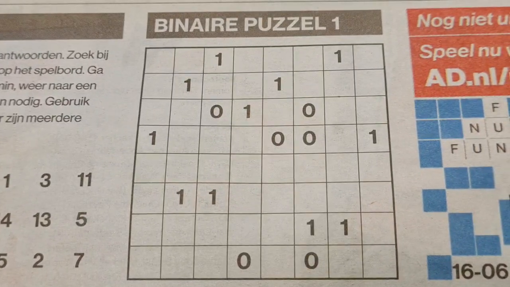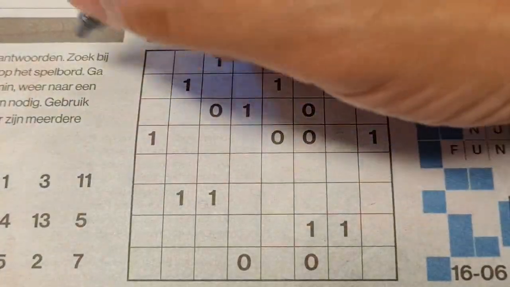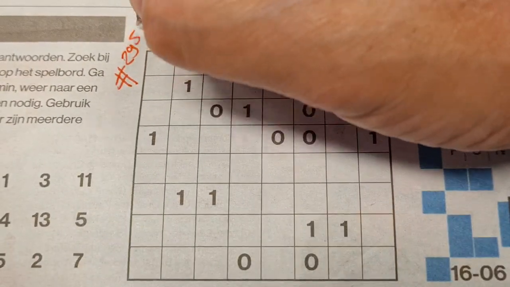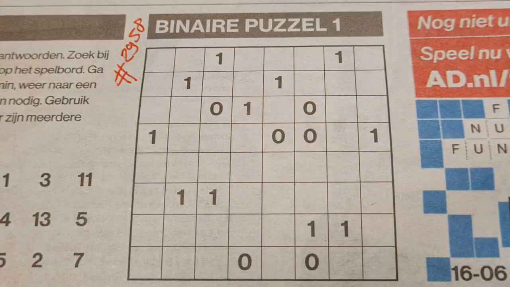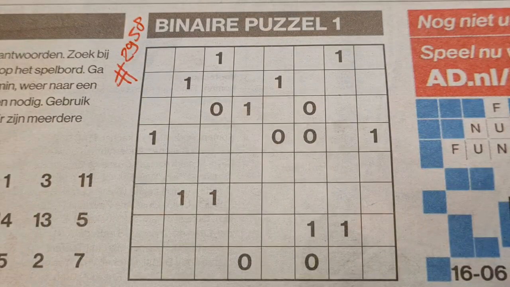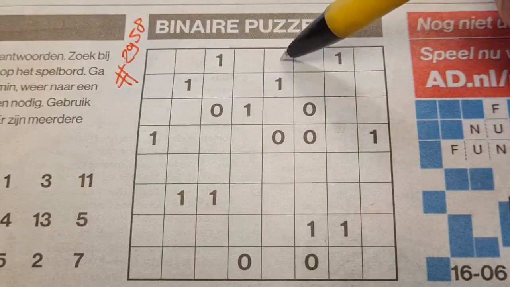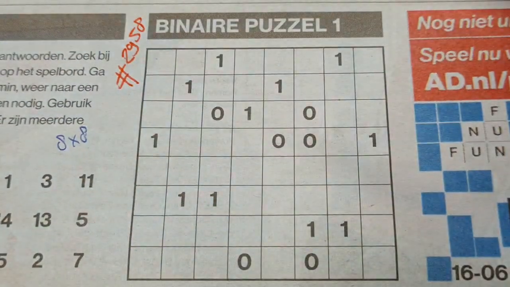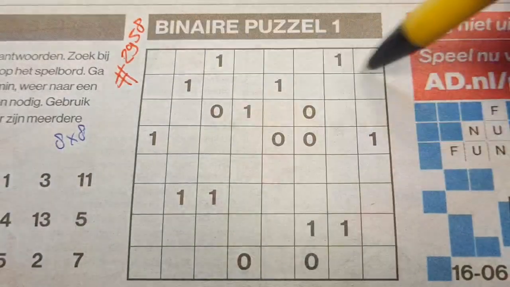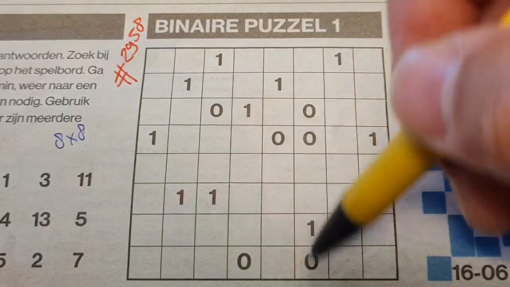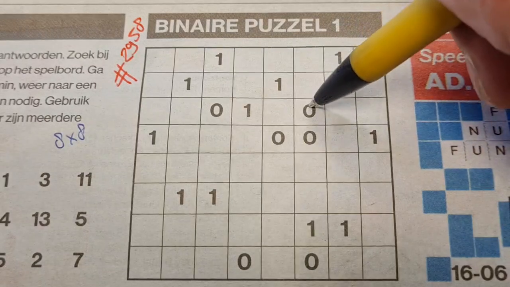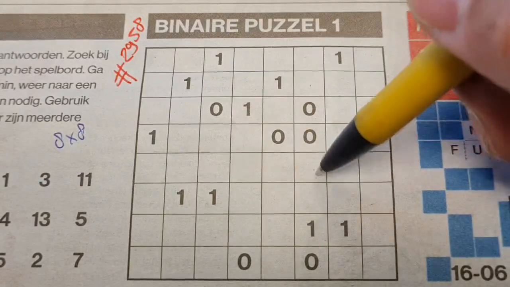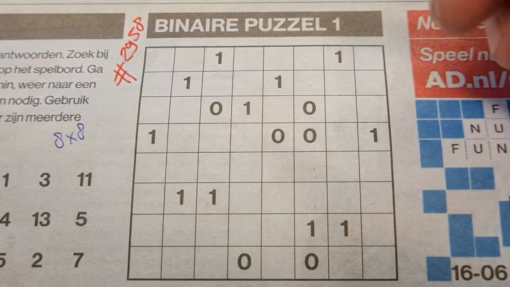Yes. First, we will solve this baby, and this one will be number 2958. And what kind of binary puzzle is this one? Let me count. 1, 2, 3, 4, 5, 6, 7, 8. It's an 8 by 8 binary puzzle. That means in a row or in a column, there are always 4 O's and 4 ones. Alright, so let's get started.